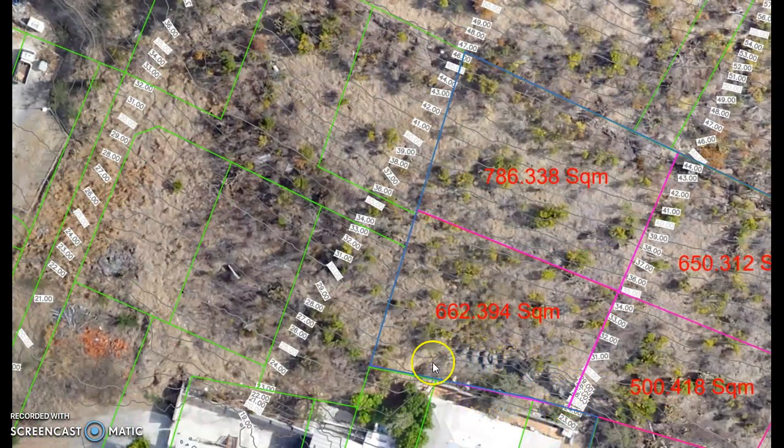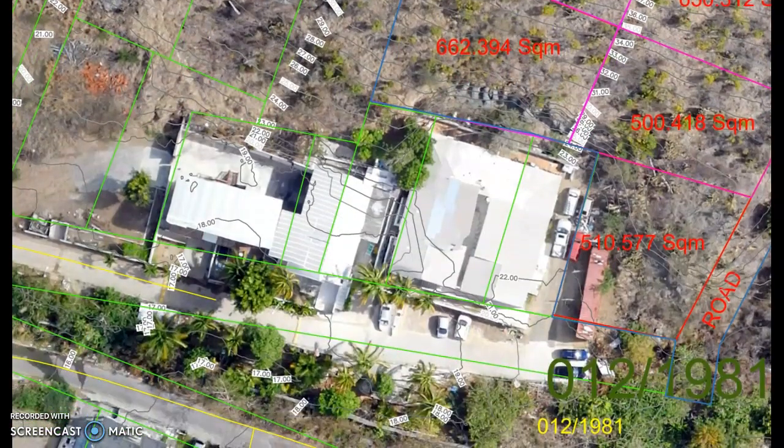All this section has to be filled, because this part of the land is sloping. So I'm guessing when you cut this part, the fill you throw here, and then with the container, you'll notice they have it on your land.